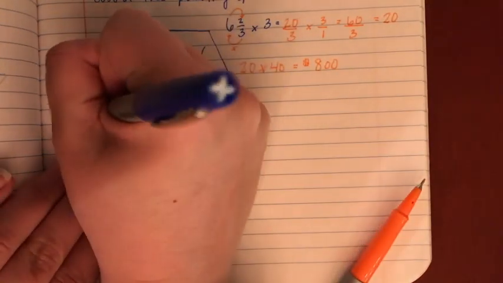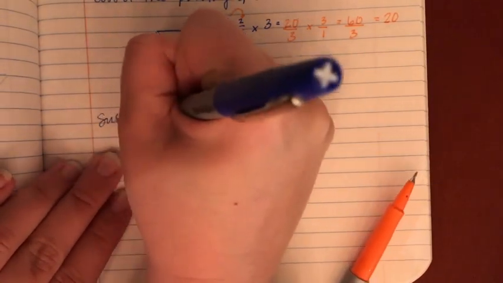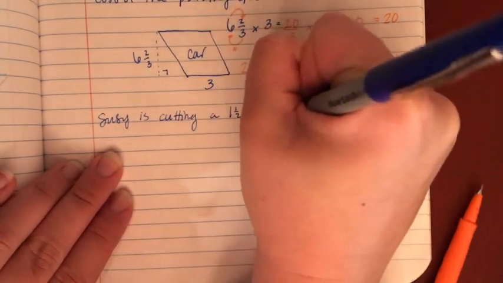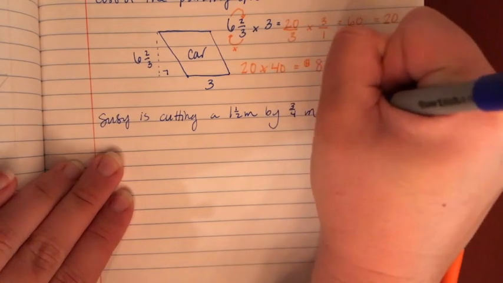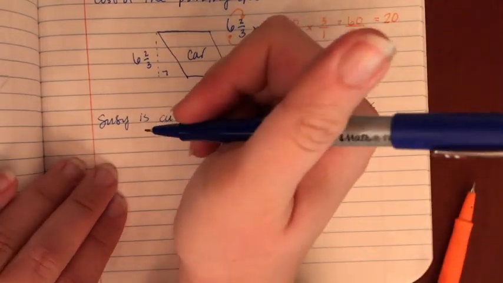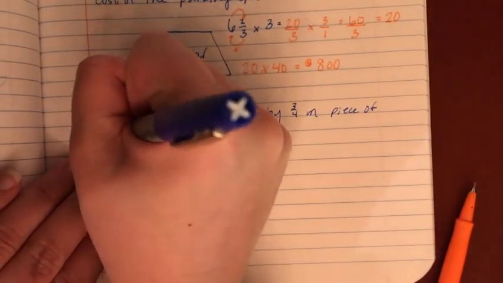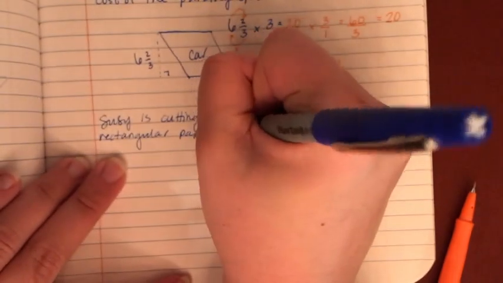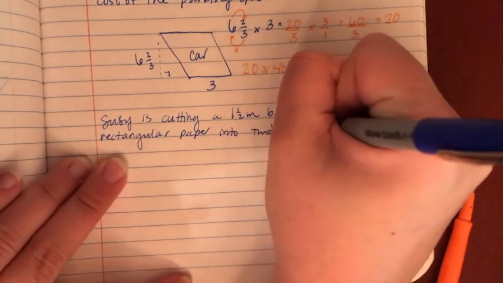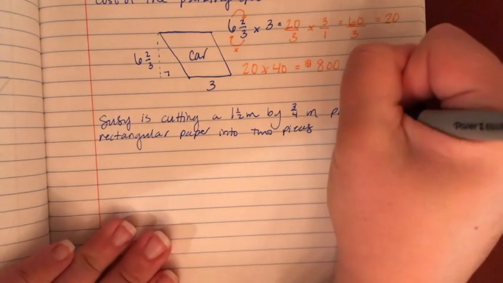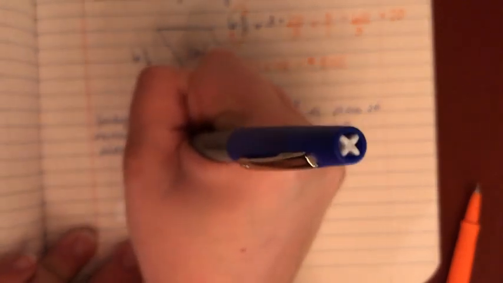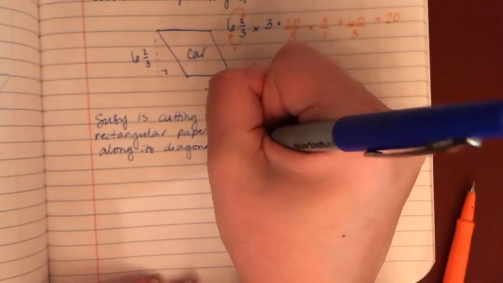Susie is cutting a 1 1/2 meter by 3/4 meter piece of rectangular paper into 2 pieces. Cut along its diagonal. Find the area of each piece.